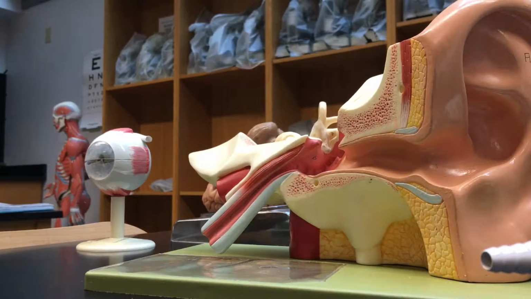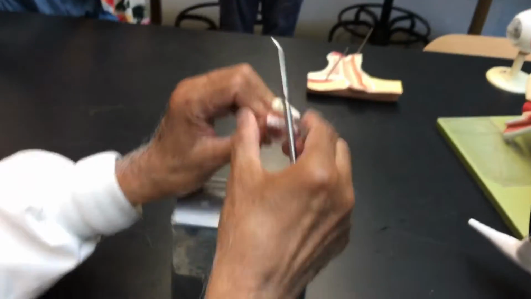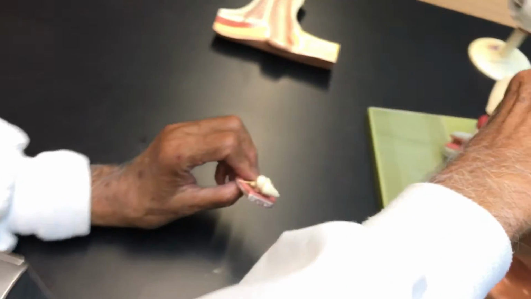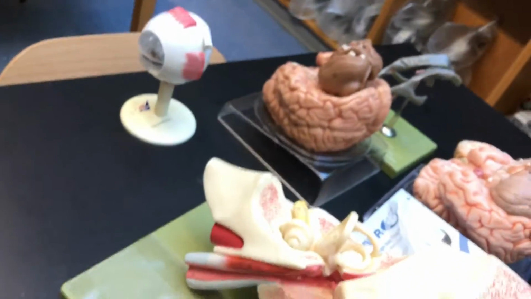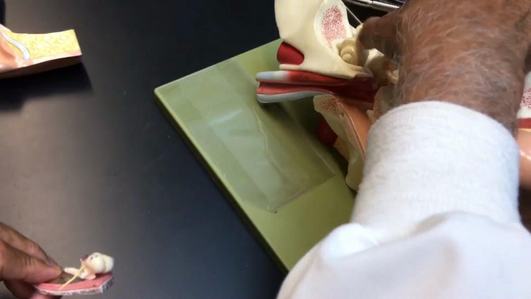Here is the eardrum, or the tympanum, or the tympanic membrane. Beyond the tympanic membrane, you will see that this is the middle ear chamber here, and there are three.